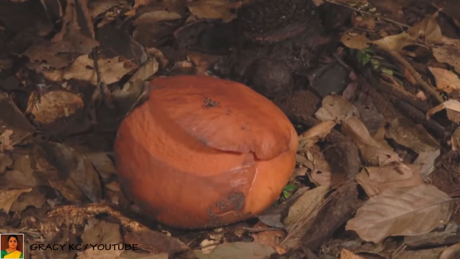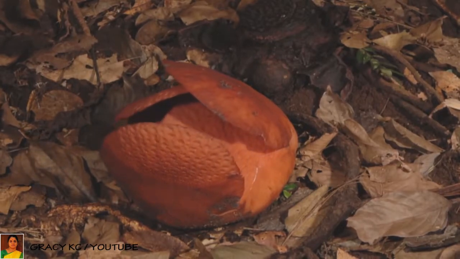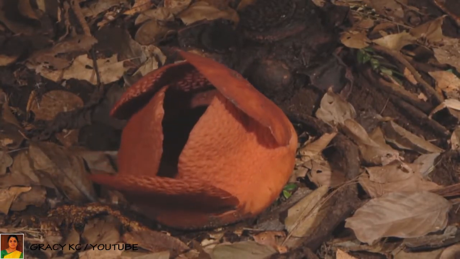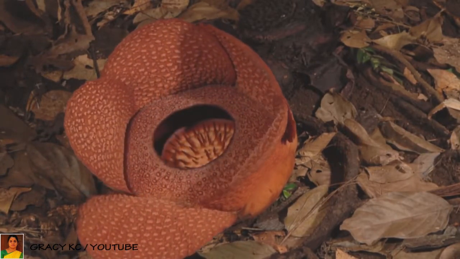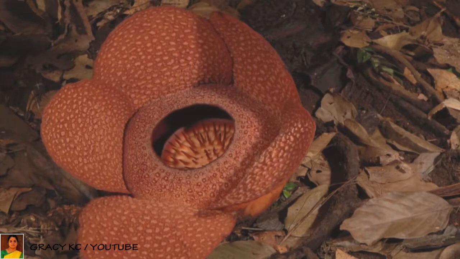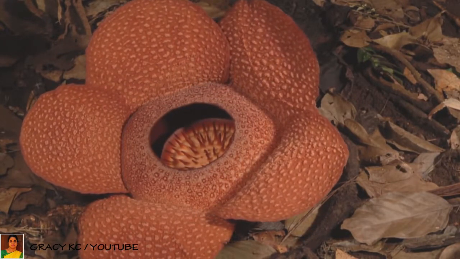This is the next example. What is that? Yes, this is Rafflesia, the giant parasitic flower. This is also an example for parasitic plant.